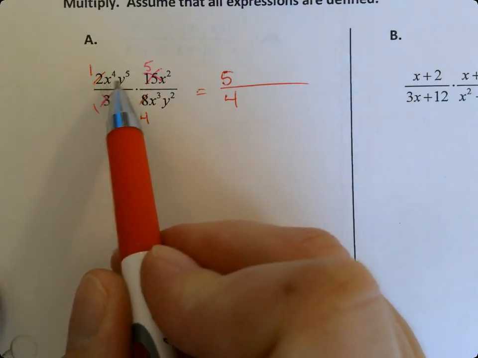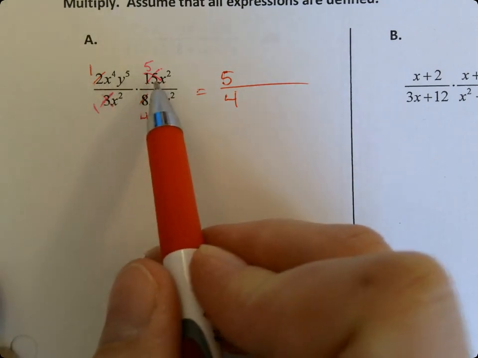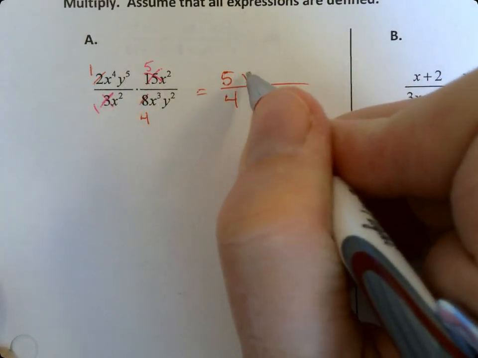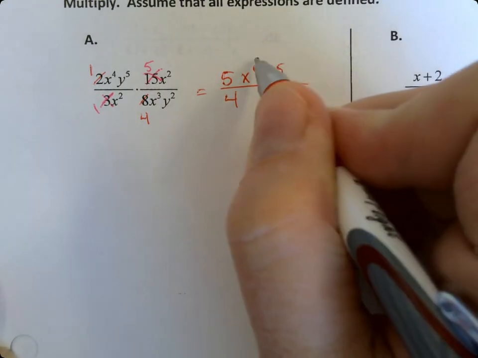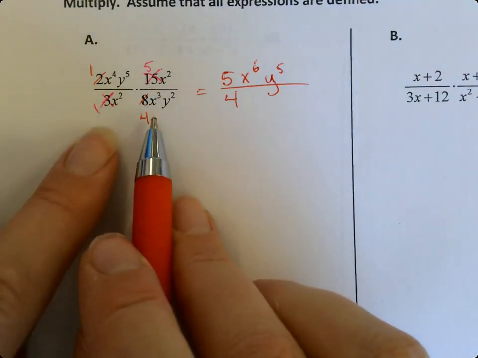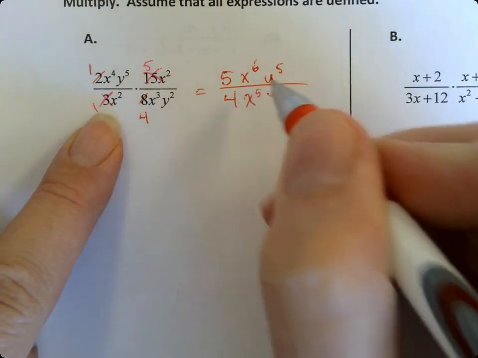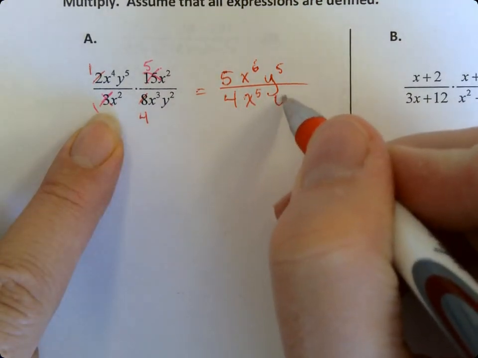Now, I do want to clean up all the variables. So I have an x to the 4th times y to the 5th times x to the 2nd. How many total x's are in the numerator? 4, 5, 6. So x to the 6. And I still have that y to the 5th. All right, in my denominator, how many total x's are there? 5. X to the 5th. So when you multiply bases, you're adding up the powers, y to the 2nd.